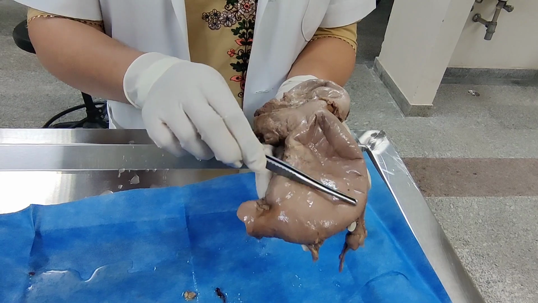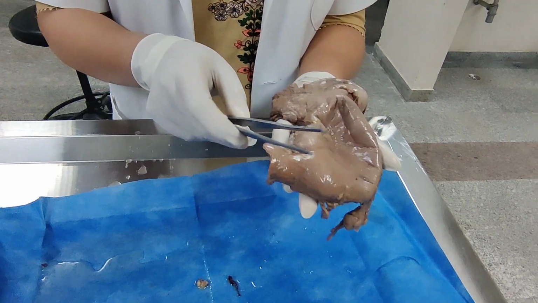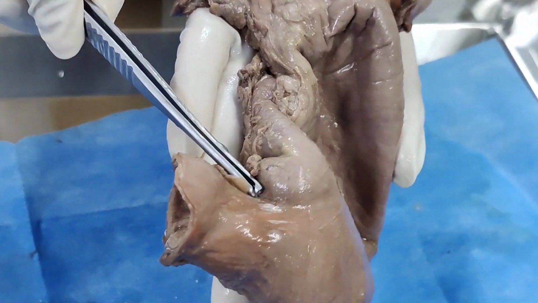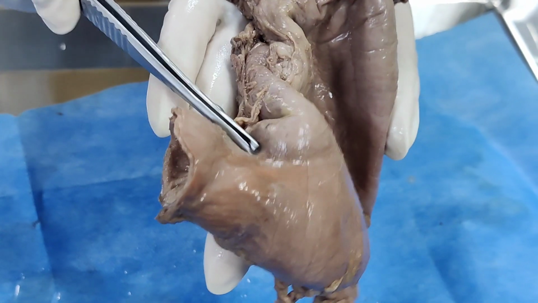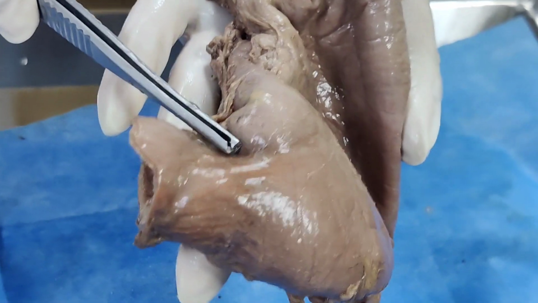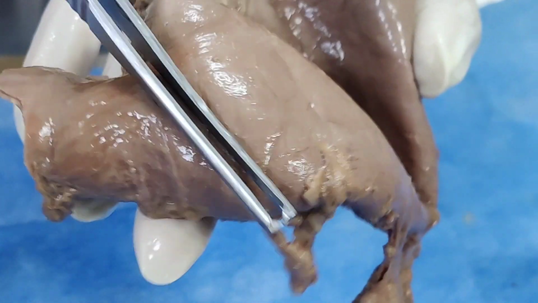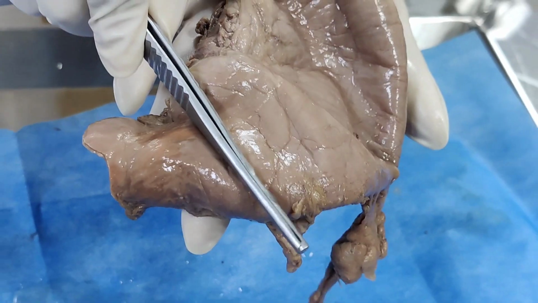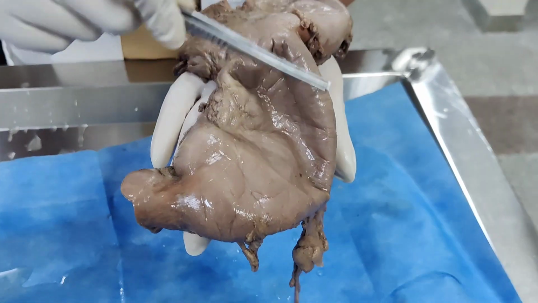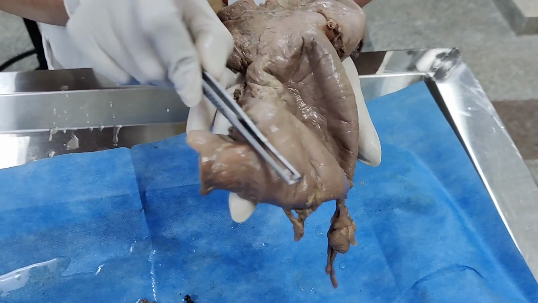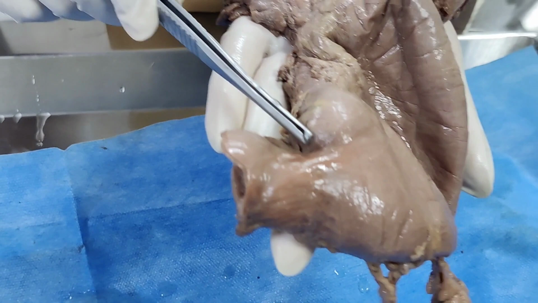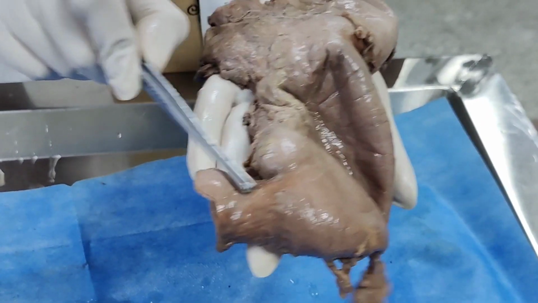Then we have the body of the stomach. Below this plane, the body of the stomach extends up to the plane passing through this notch, which is known as the incisura angularis. From this point we draw a tangent which intersects the greater curvature. From the horizontal plane up to this tangent, this area of the stomach is known as the body of the stomach. The part beyond this plane, beyond the incisura angularis, is known as the pyloric part of the stomach.